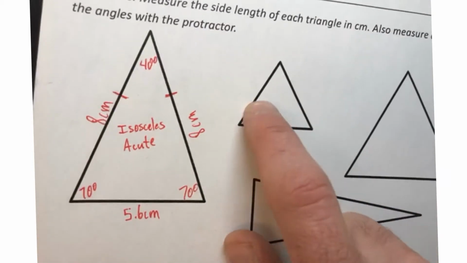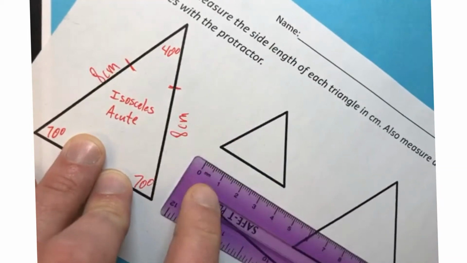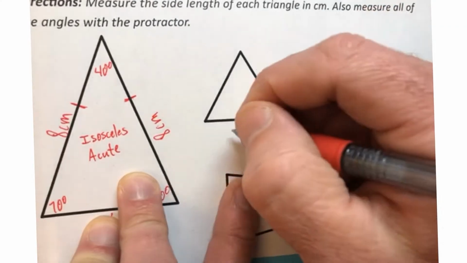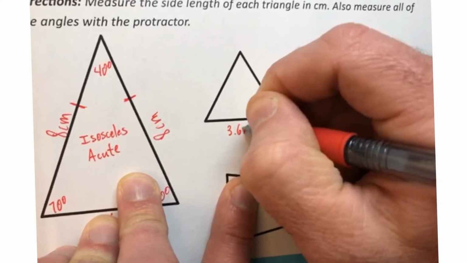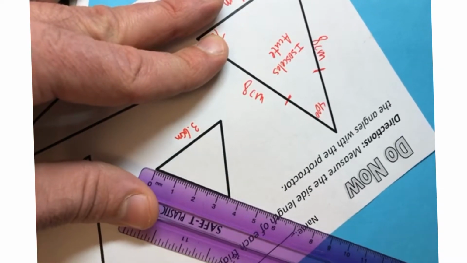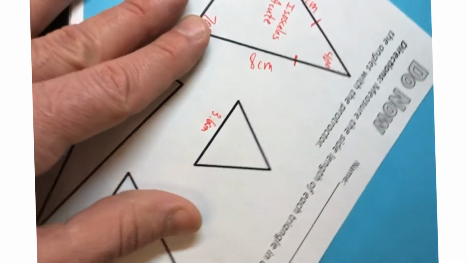All right, on this one, how long is this side on this smallest one here? 3.6. Oops. How long is this side? Same thing, 3.6.